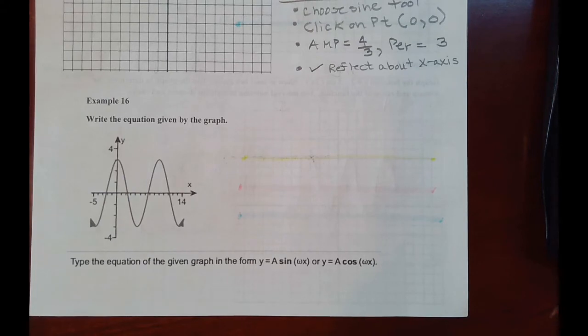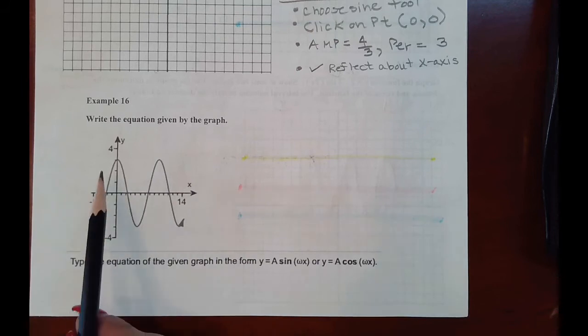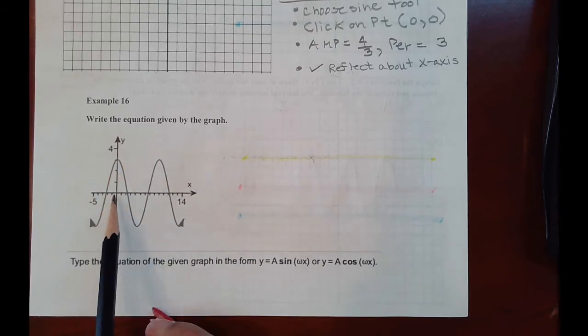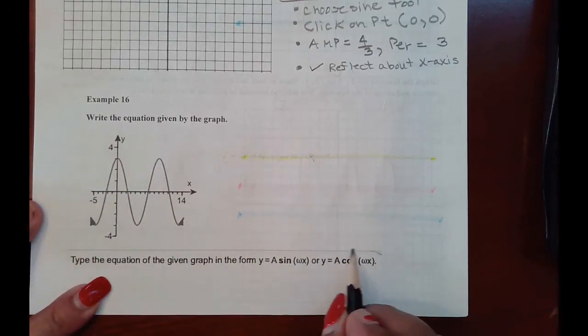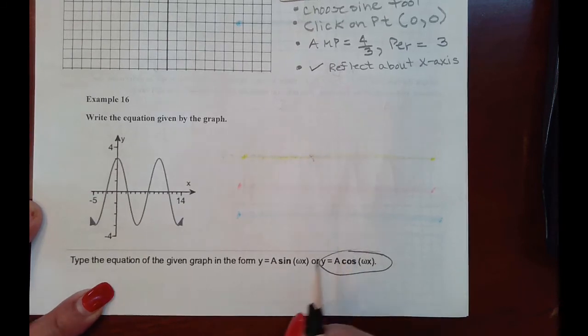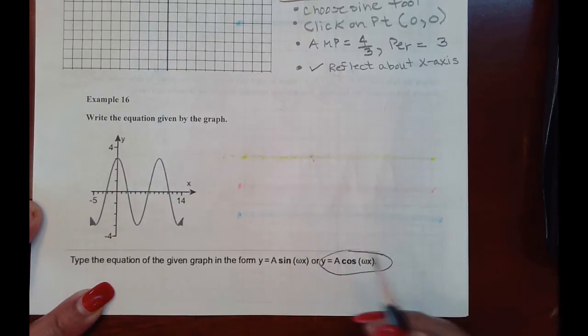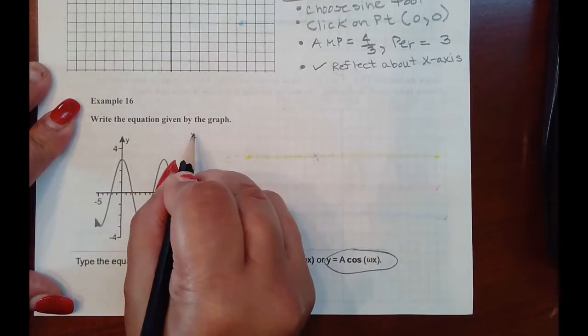And the graphs that go through 0, 1 are the cosine graphs. So because this goes through 0 and then some number, rather than going through 0, 0, I know it's the cosine graph. So this is going to be cosine graph, and that's because this one goes through 0, 0, so I didn't pick that.